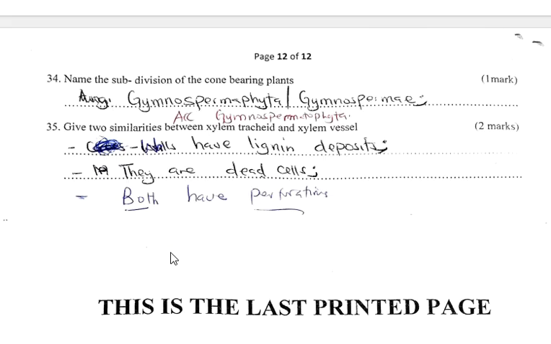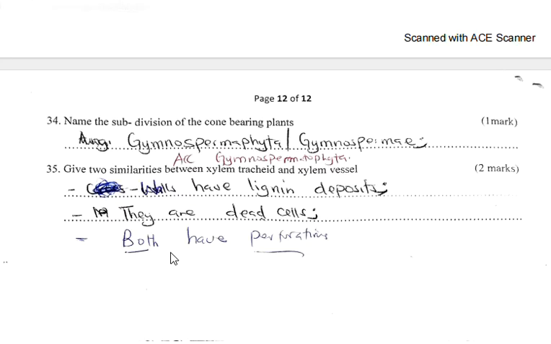Question 34. Name the subdivision of the cone-bearing plants. The subdivision is Gymnospermatophyta or Gymnospermae or Gymnospermophyta. Two similarities between xylem tracheids and xylem vessels. They both have lignin deposits on their walls, and they both have dead cells, and also they have perforations.